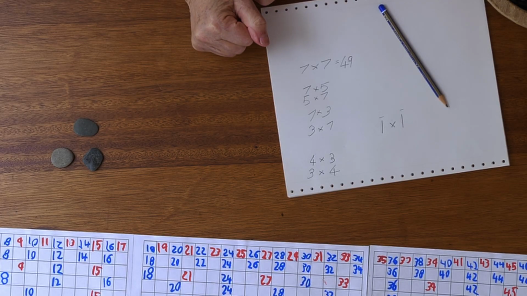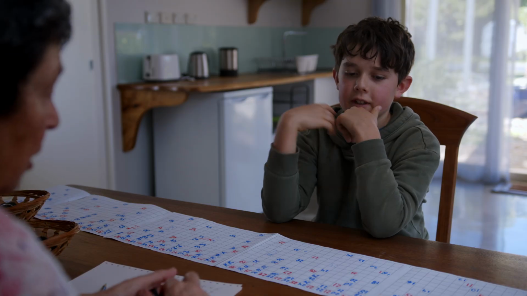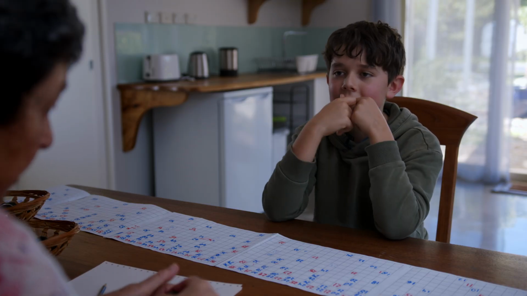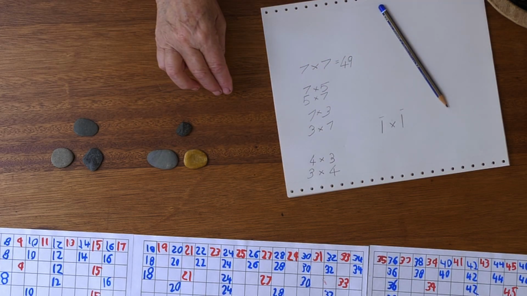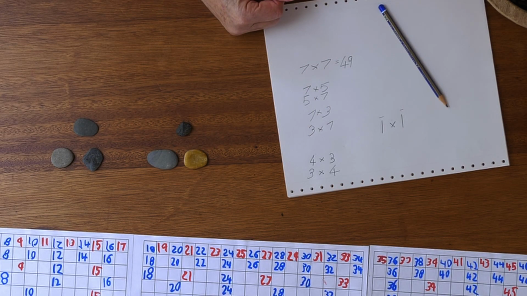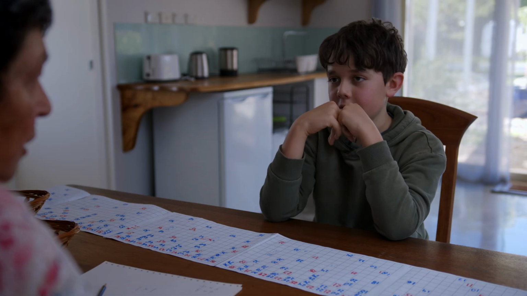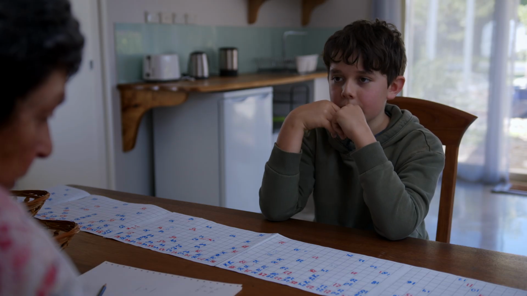That's 1 lot of 3, and it's what sort of number? Odd number because there's one that's not holding hands with the other one. Yeah. This is an even number of odds. This is an odd number of odds. An odd number of odds will be what sort of a number? An odd number. That's the law. An odd number of odds will always be an odd number.